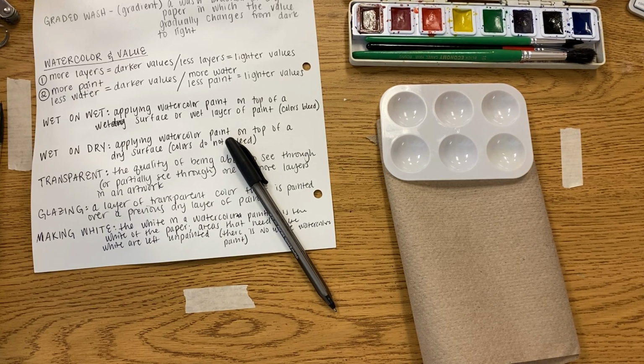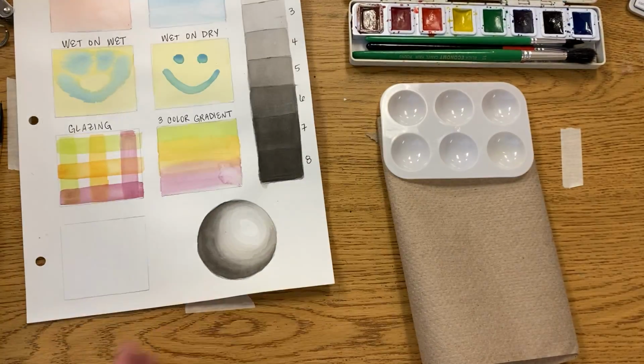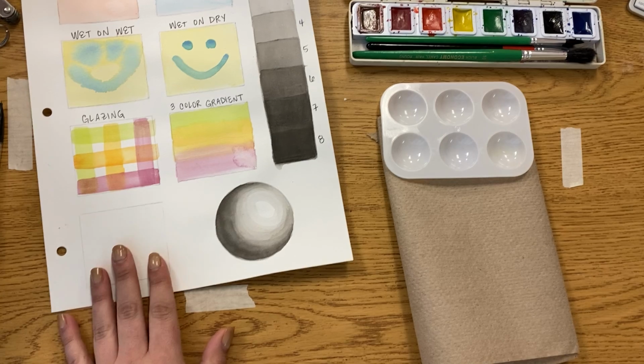So this means that you have to be very careful. If you have areas that are white, and I'm sure you guys have noticed, you can't erase watercolor paint. Once it's soaked into the paper and it's no longer shiny, if you don't grab a paper towel and soak up that paint right away, it basically stains the paper into whatever color you made. So it's super important that if there are any white areas in your painting, you stay away from those areas and leave them completely unpainted. We're going to practice that in our last square over here.